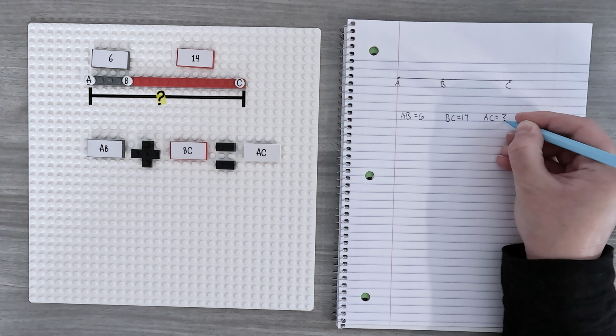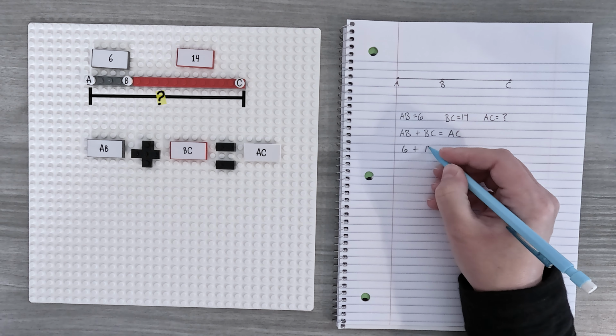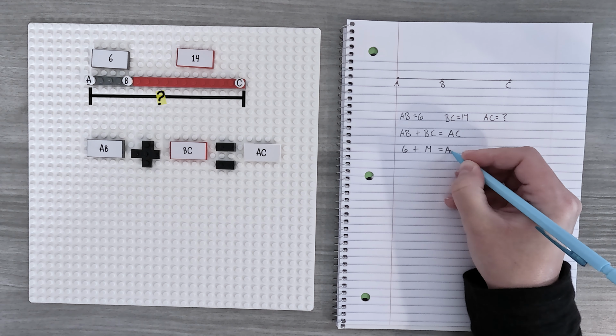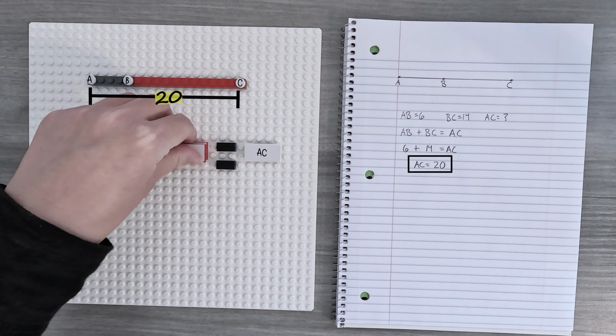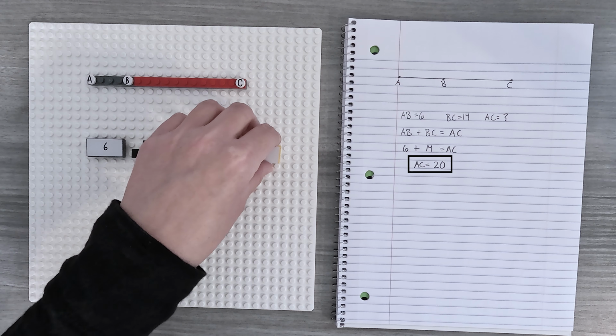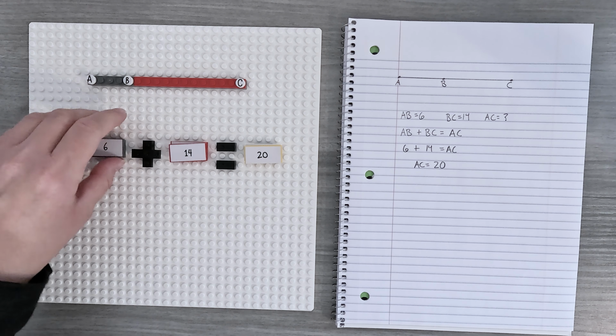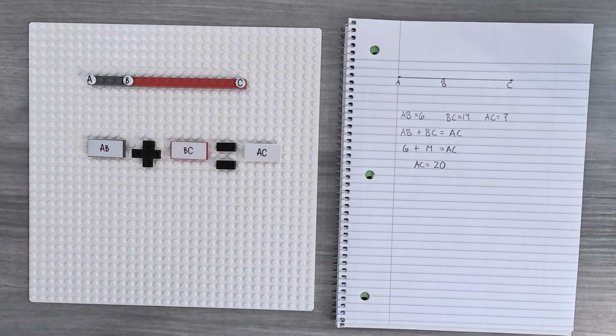So we use our formula, AB plus BC equals AC. So we'll plug those in. So we're going to have 6 plus 14 equals AC. So AC equals 20. So we can fill that in over here. So 6 plus 14 equals 20.